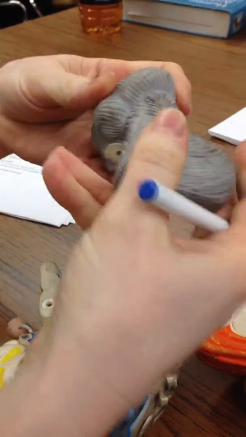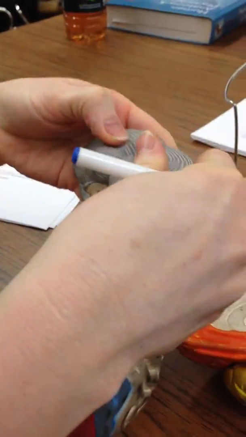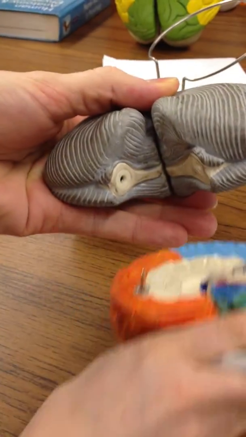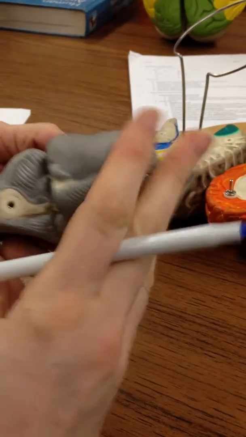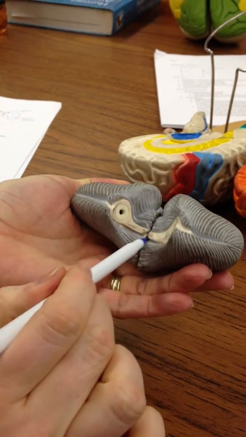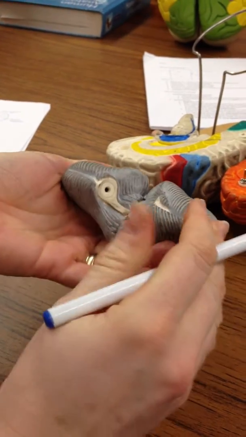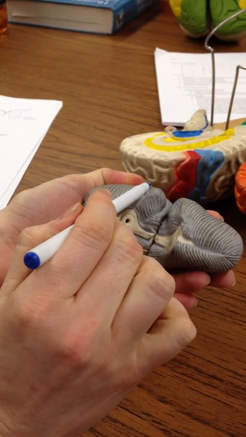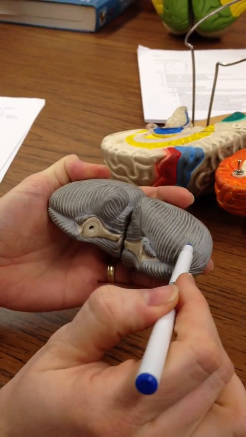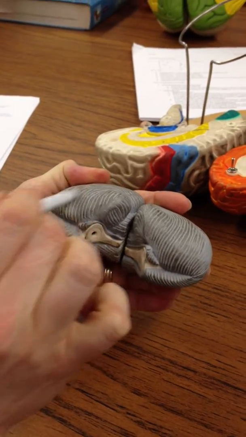And go on to the cerebellum. So that's the cerebellum, which has 3 parts: the vermis, the flocculonodular lobes, and the lateral cerebellar hemispheres.